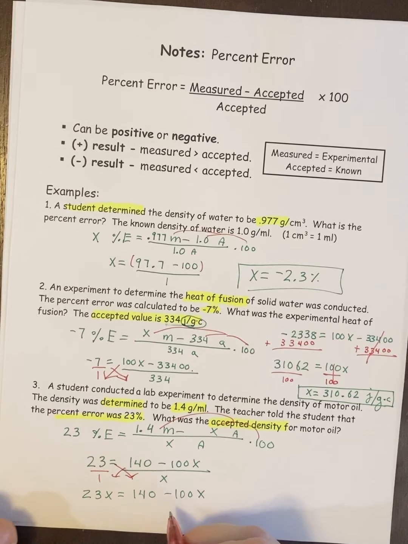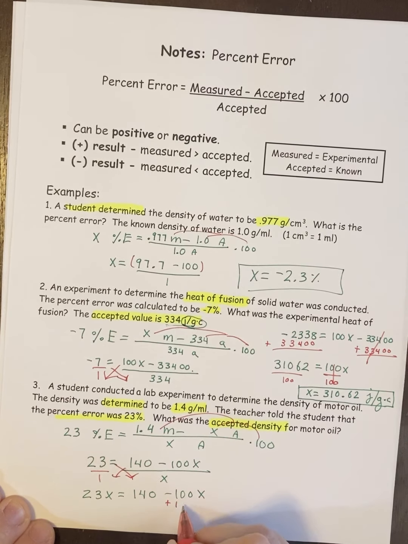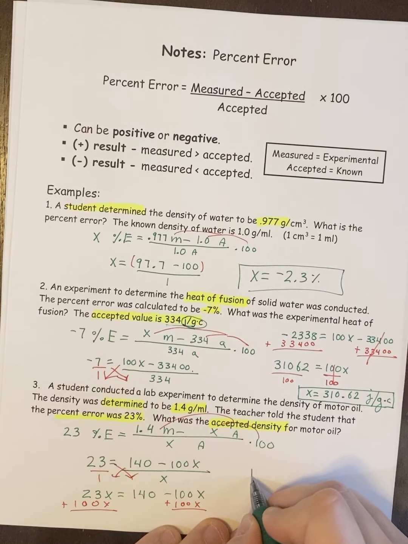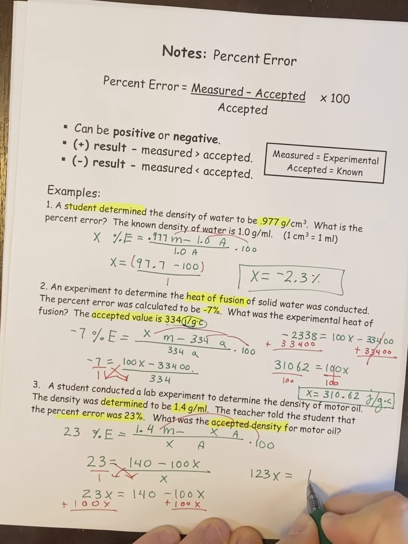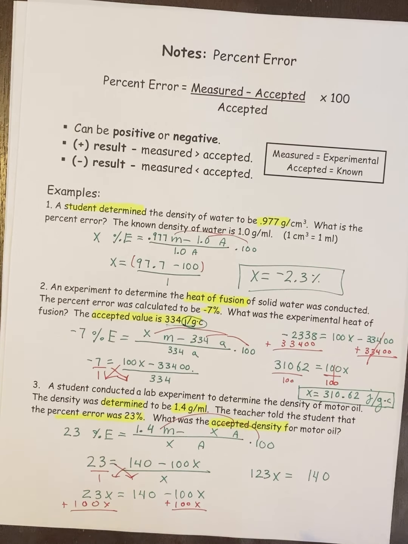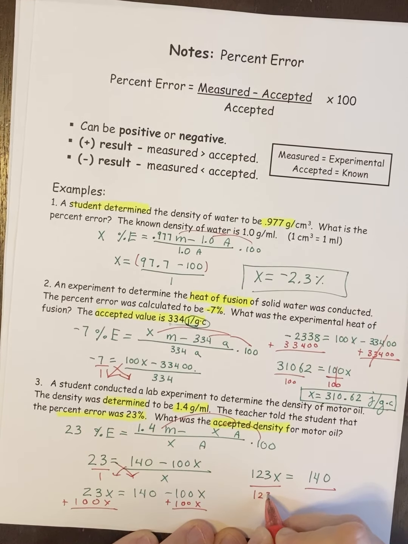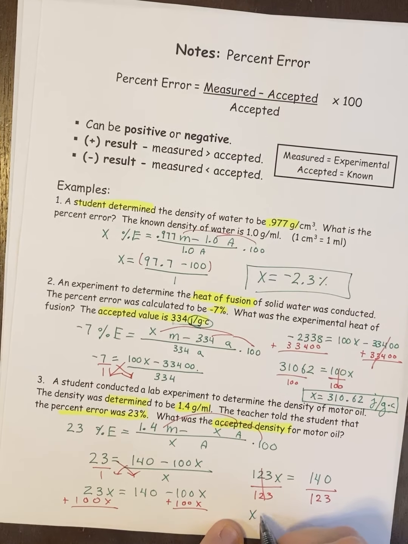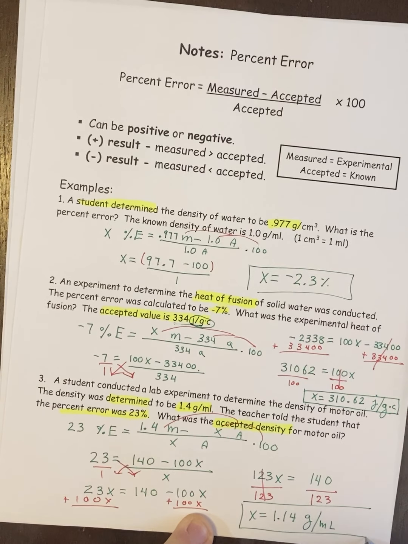Then I'm going to combine like terms. Since this is a negative, I'm going to add it to both sides, and I'm going to move it over here. Then to get x alone, I simply divide by 123, and I get my final answer. X equals 1.14 grams per milliliter.